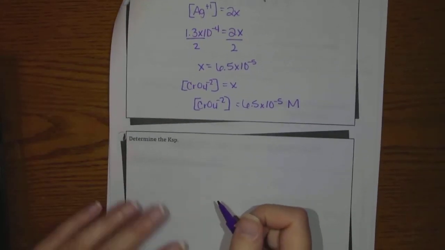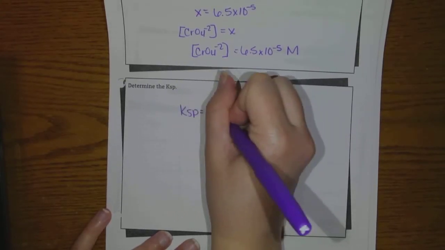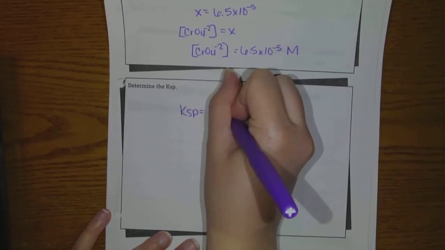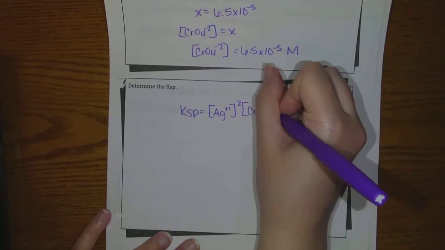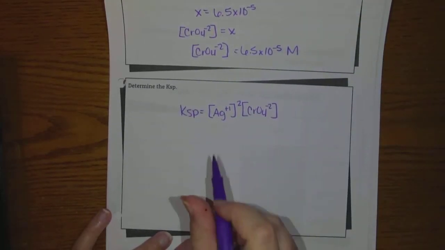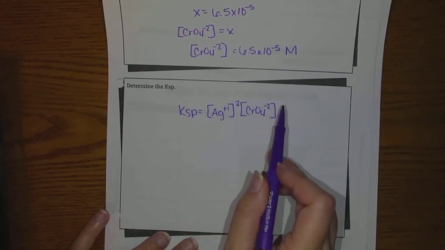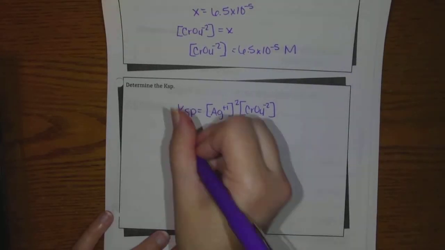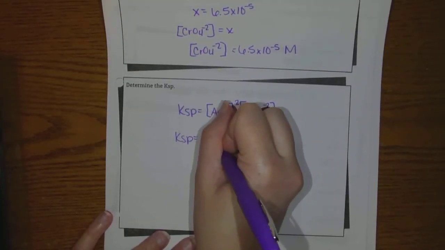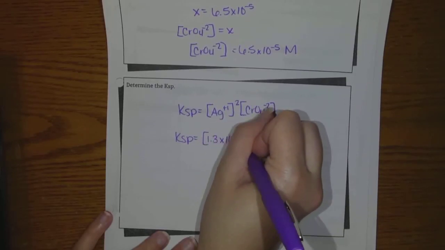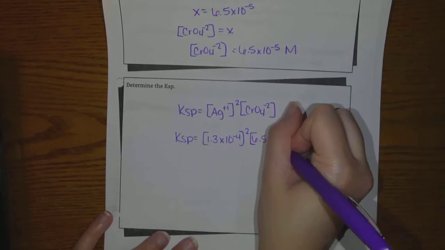So now to find my Ksp, I just plug everything in. I get Ksp is equal to Ag+ squared times CrO4 2-. So it's my concentration of silver ion squared multiplied by my concentration of my chromate ion. So my Ksp is going to equal 1.3 times 10 to the negative 4th, this is going to be squared, times 6.5 times 10 to the negative 5th.